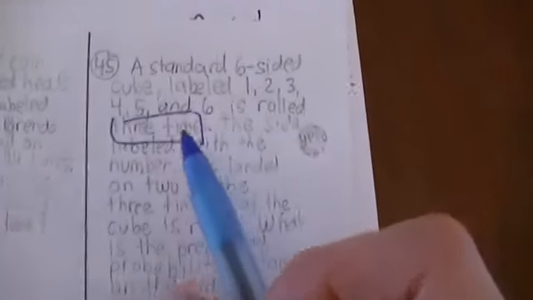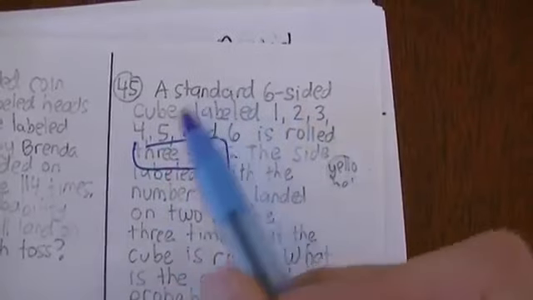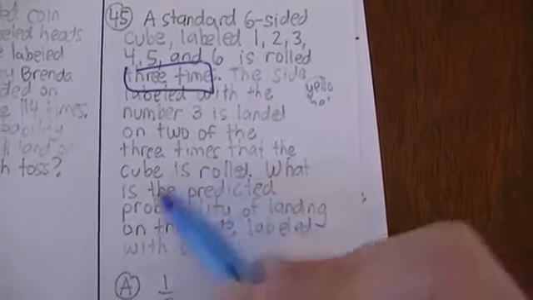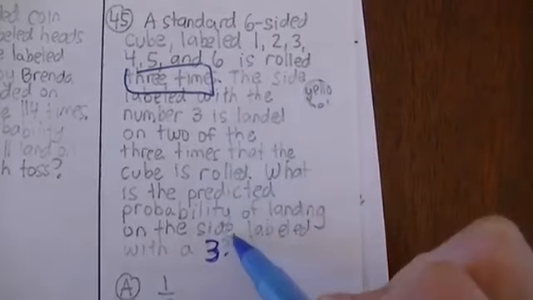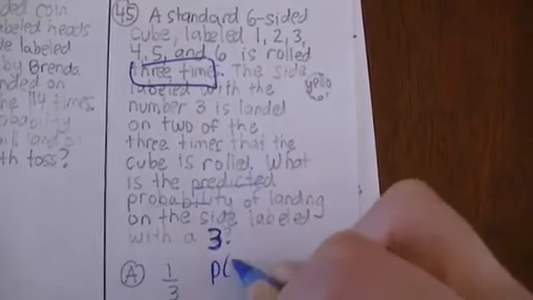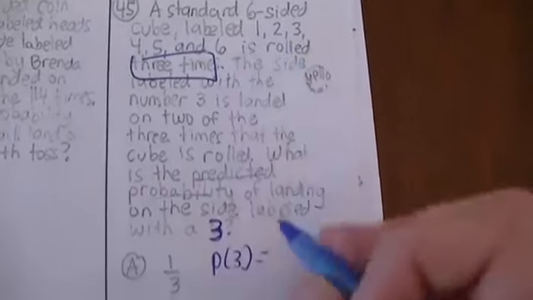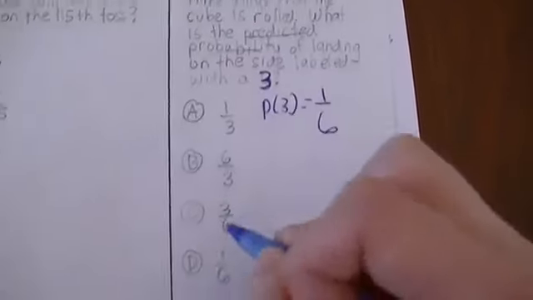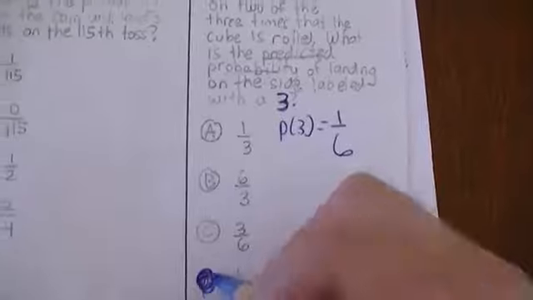All right, so here's what really happened in experimental probability. Predicted probability is theoretical, they're predicting what would happen. So what's the probability of landing on 3 in the predicted sense? Well, it's numbered 1 through 6, so 1 out of 6. That's your answer. Okay, I'm not going to consider these complete until you actually fill this all out, okay?